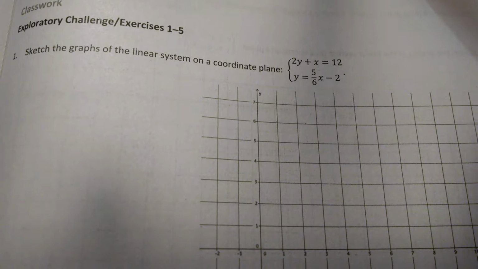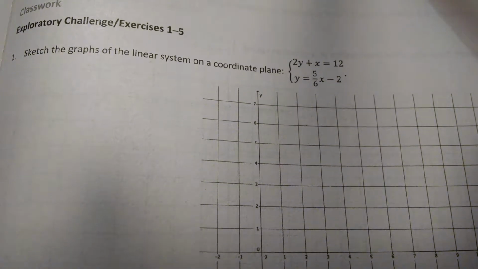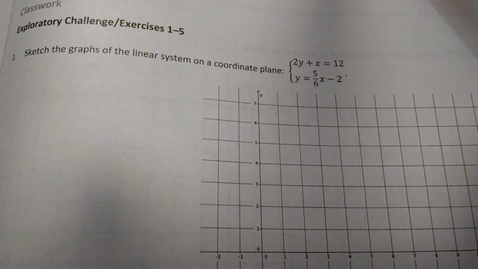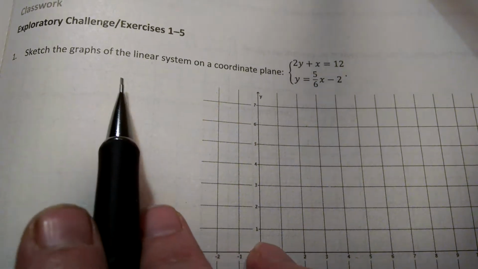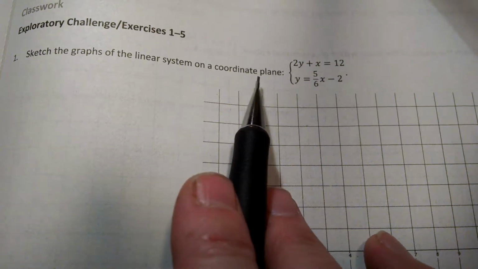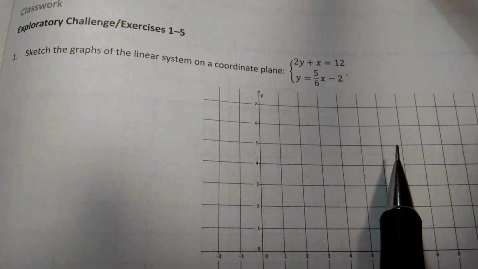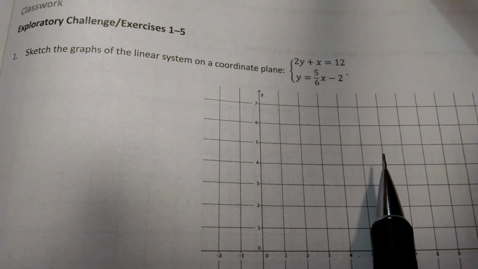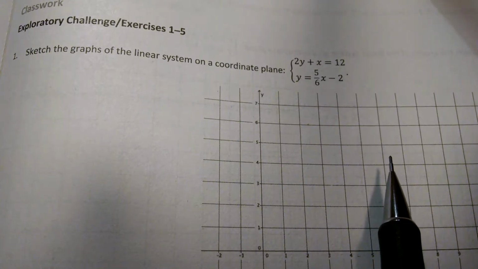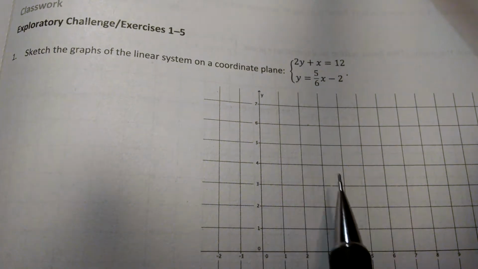Alright, so we're on page 163, exploratory challenge. This is what you should be doing on your own. I'm going to give you a few hints and then I'm going to cut you loose because I know you guys can do this. So we're going to sketch the graph of the linear system on a coordinate plane. Basically, what it means by a linear system, it means there's more than one equation. So we're going to talk about what the graphs look like and what it means.